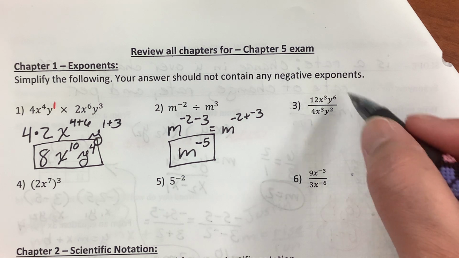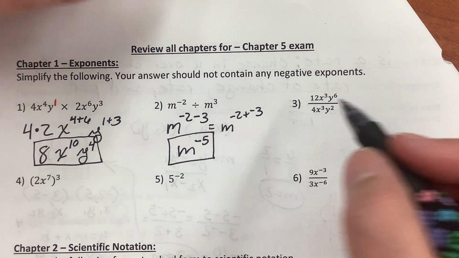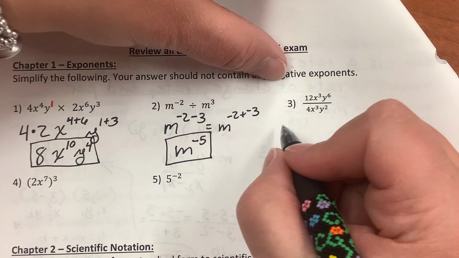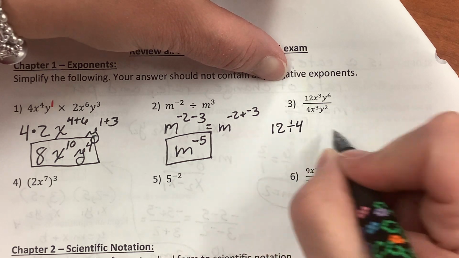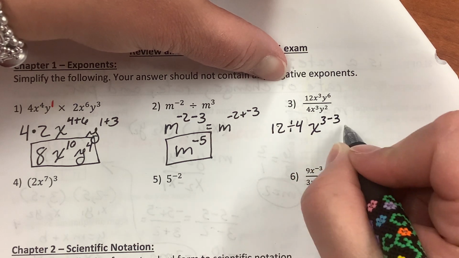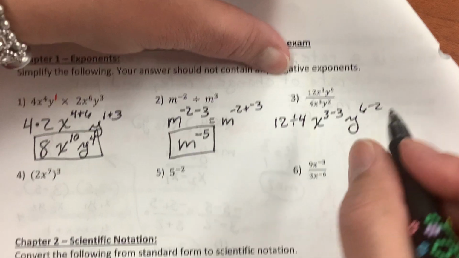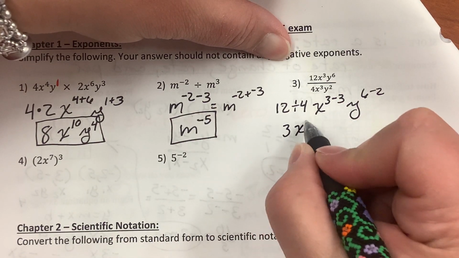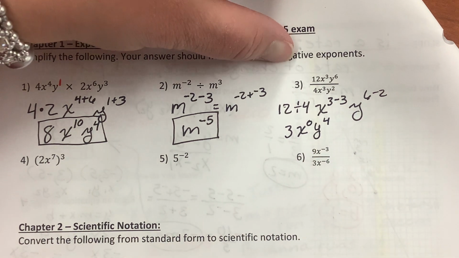Now this one's different. This is, of course, still the quotient rule because fractions are quotients, but I also have coefficients. So I'm going to start by dividing the coefficients. 12 divided by 4. Keep the base, subtract the exponents, 3 minus 3. Keep the base, subtract the exponents, 6 minus 2. And I end up with 3 x to the 0 power, y to the 4th power.